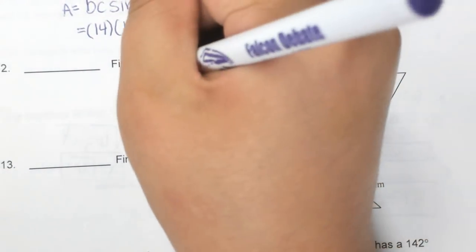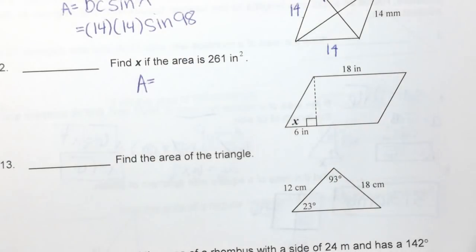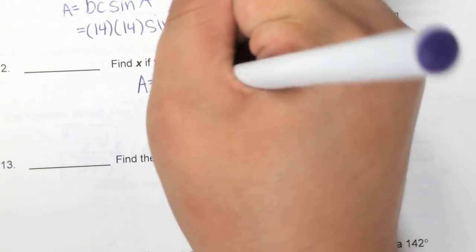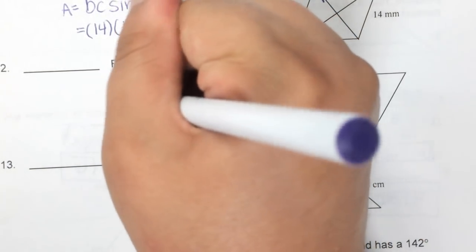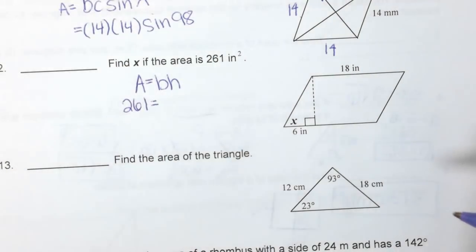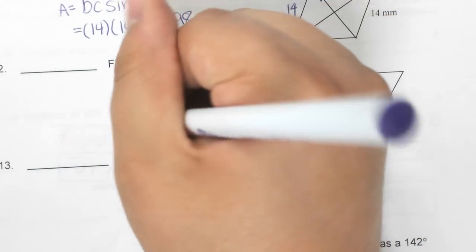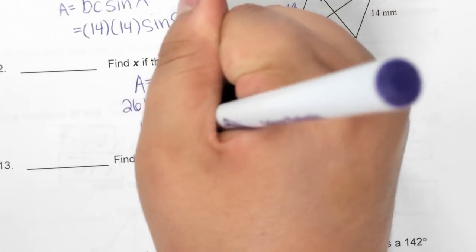It is a parallelogram. So what's my formula for a parallelogram? Base times height. So if I know my area is 261, do I know my base? Yes, 18. Do I know my height? No. How can I find it? Divide by 18. So 261 divided by 18. H is 14.5.